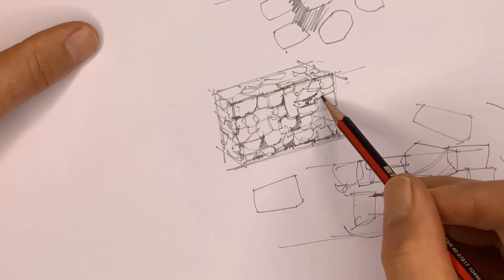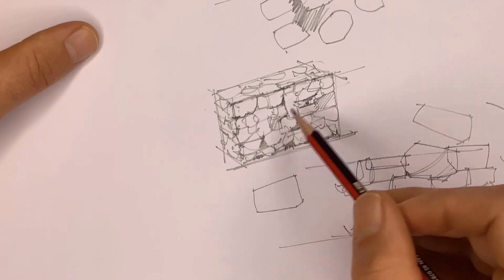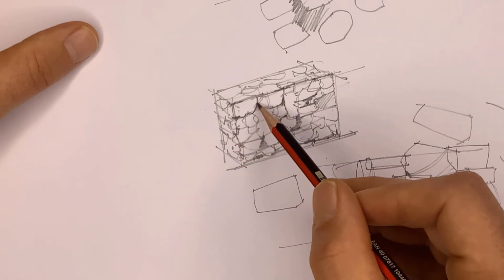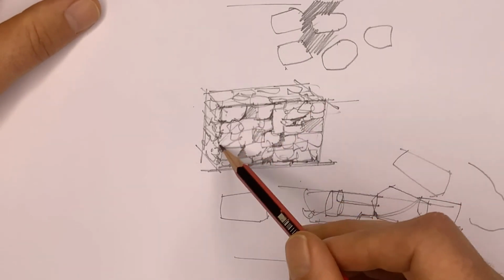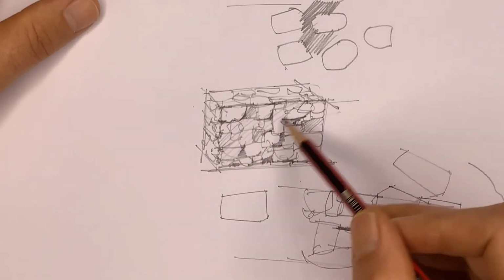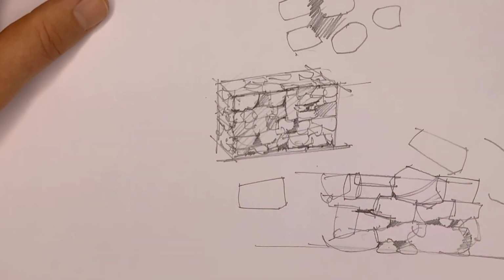Every now and then, you can put a bit of texture on one stone, also just in one direction, like that. Of course you can also go across and something like that, but I would stick to more or less that. Thank you.